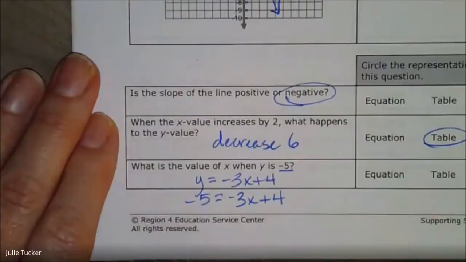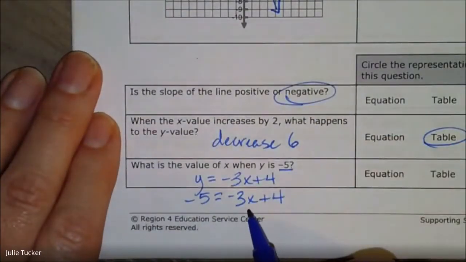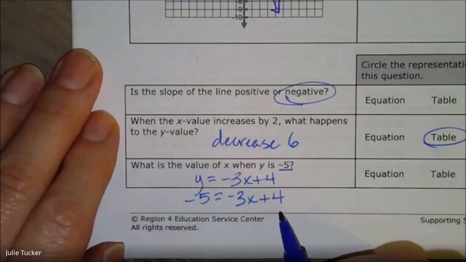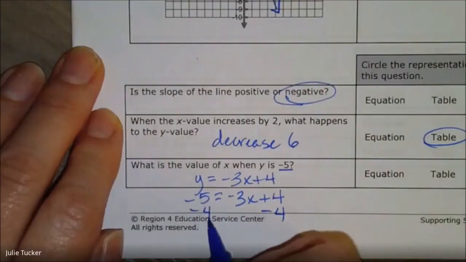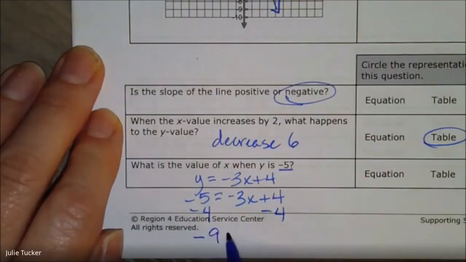We're going to solve for x. So what do I do? -1. Good job, Connor. So then that's going to be -9 equals -3x.